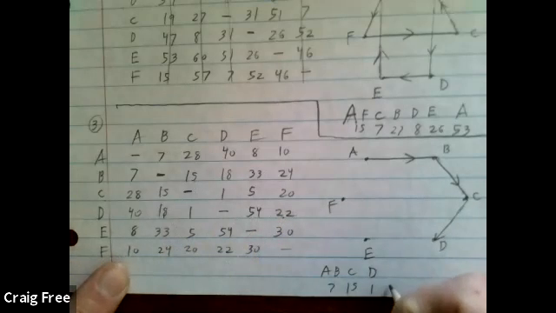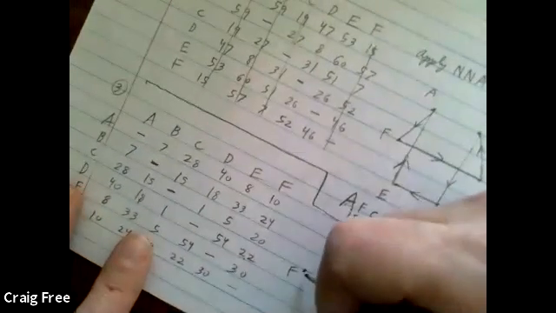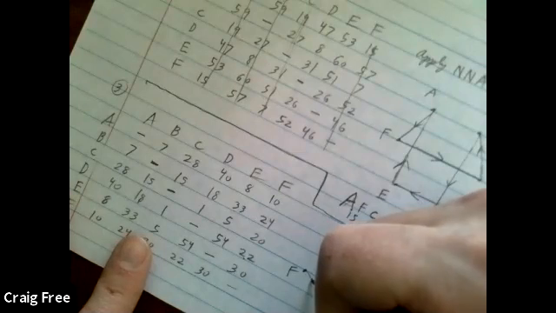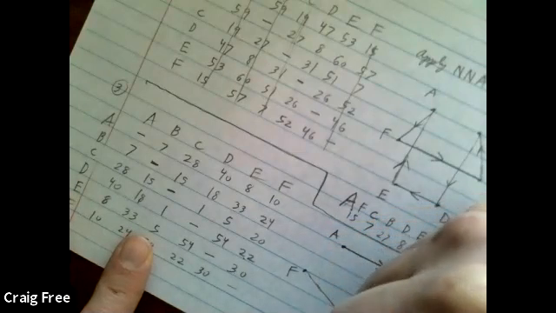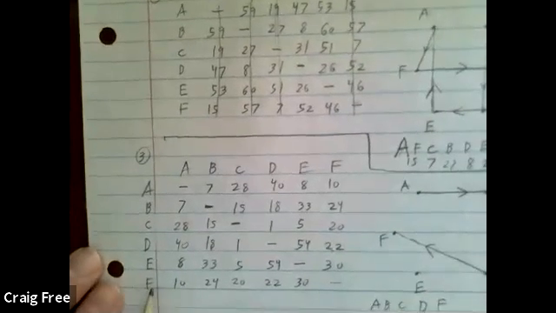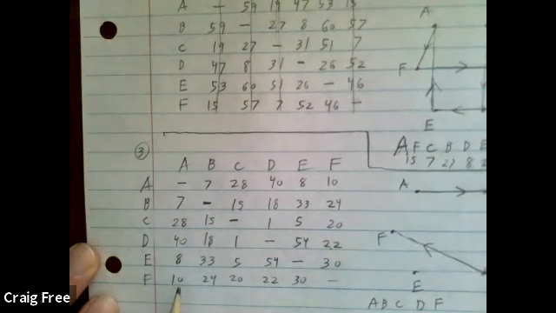So I'll put 22 F. We thought we were going to go all clockwise, but here we're skipping. So we're going to F next. And once we're at F, the smallest number in here that we haven't used is 10, but that's A, and we've already been to A.